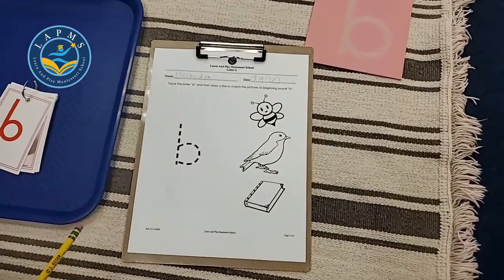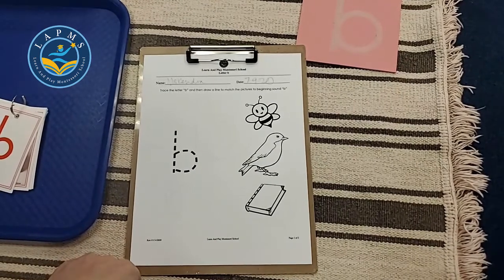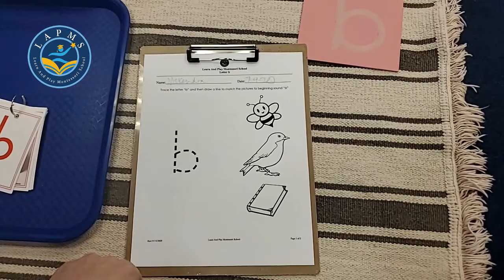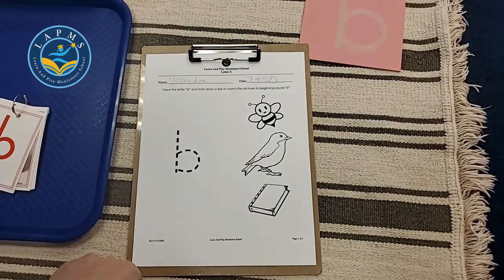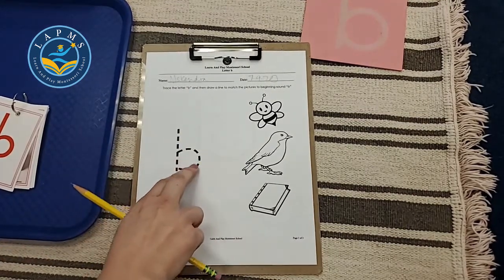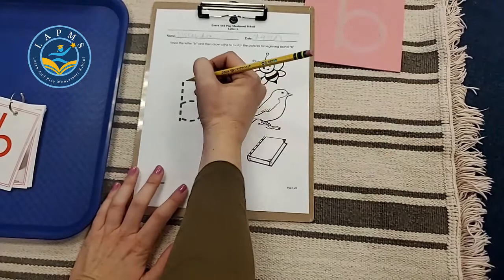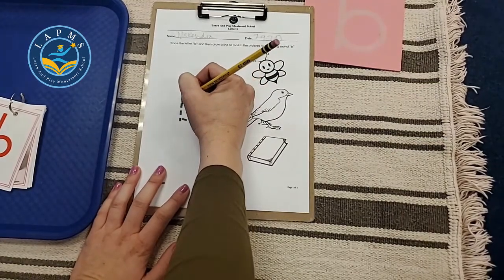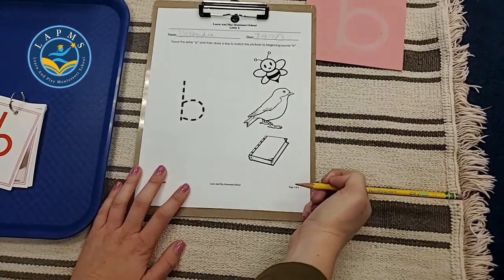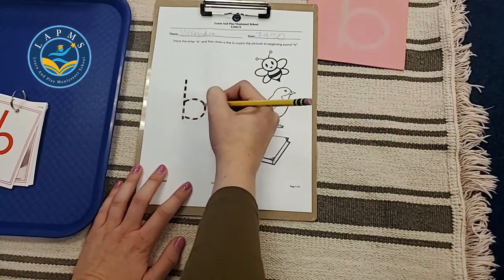All right, so what does this say here to do? These directions say trace the letter B, then draw a line to match the pictures to the beginning sound B. So how did we trace that with our fingers? From the top to the bottom, back up and around. Let's do that with a pencil or crayon or whatever you have available. Right, from the top to the bottom, back up and around. Close your letter B. Okay, we can do it again too. Top to the bottom, back up around, close your letter B.